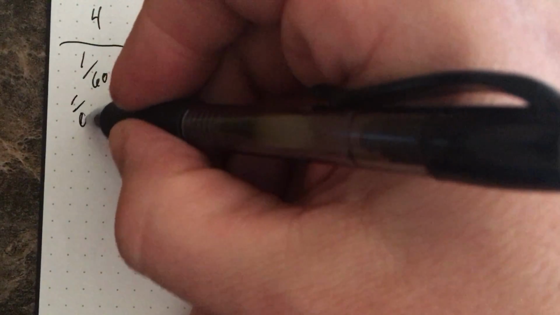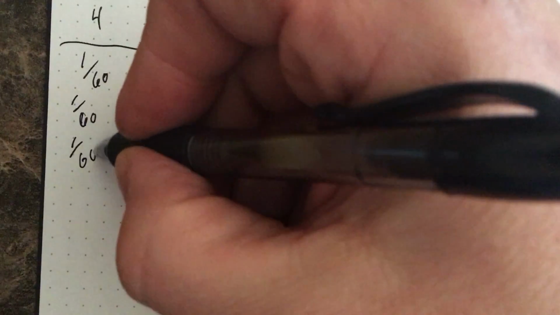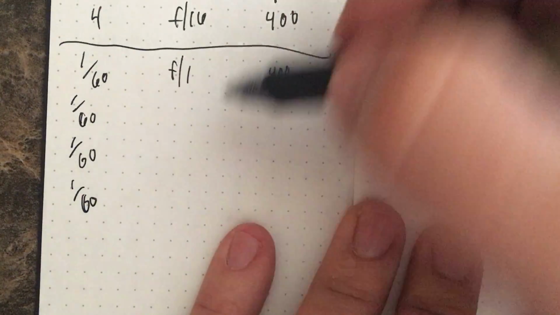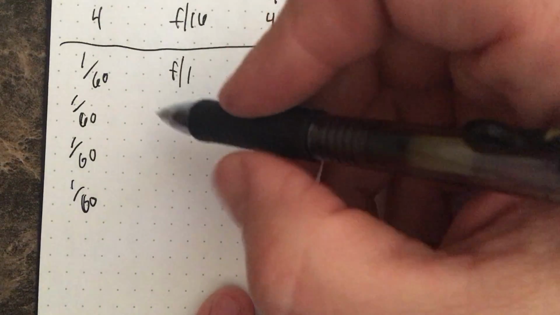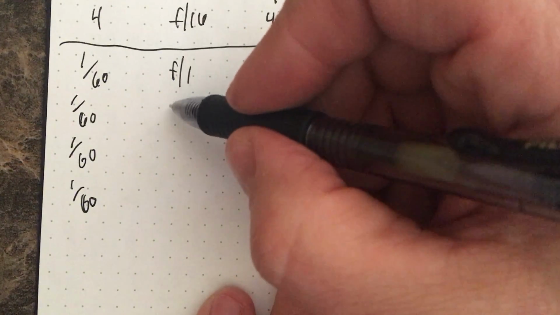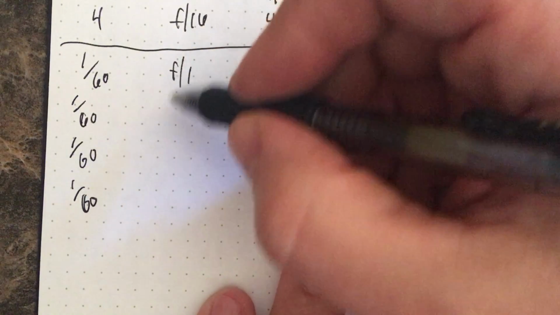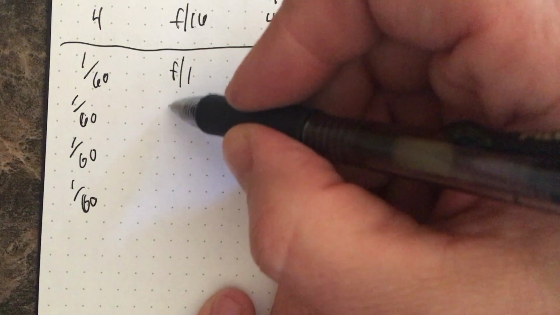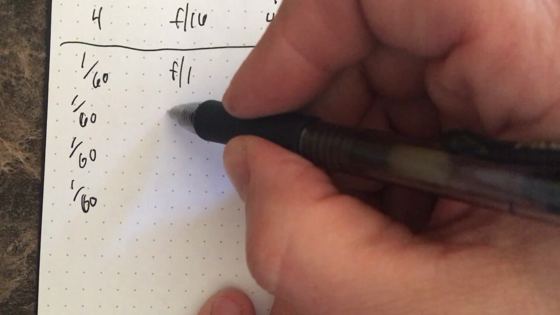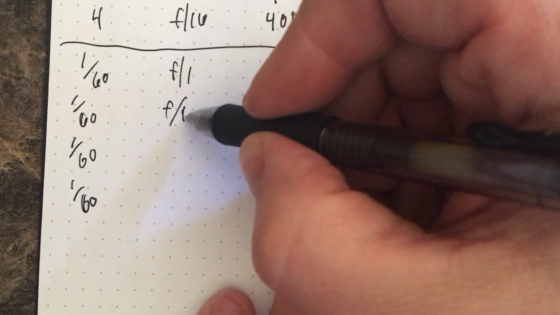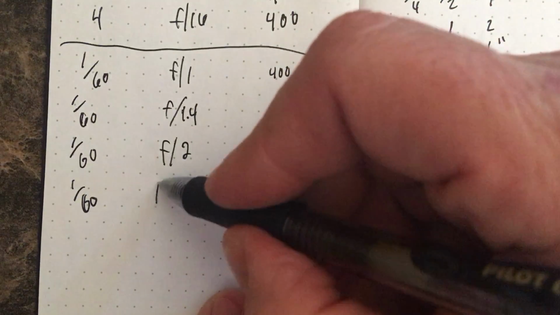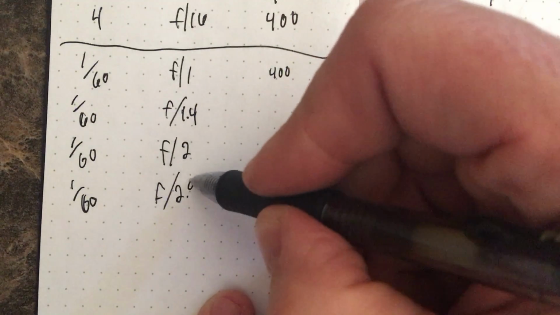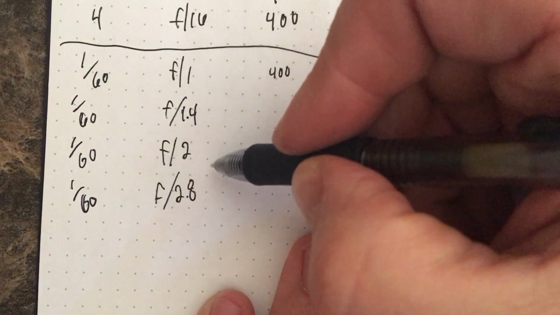So let's just put 1/60th, 1/60th, 1/60th, but I'm still going to try to get to some different apertures. Now this one I don't want to get too crazy with because the numbers are just going to be something that's not possible for you. But I'll just go here f1.4, f2, and f2.8. Now these are numbers you'll actually see.